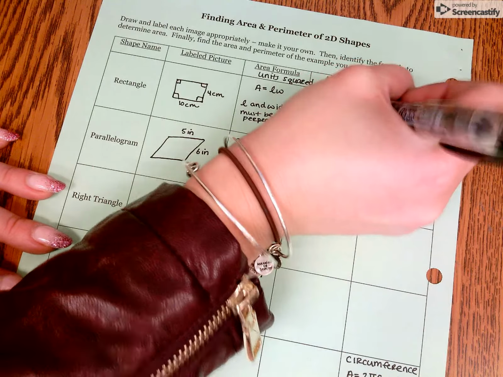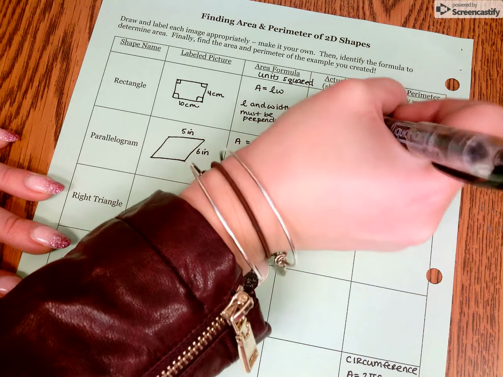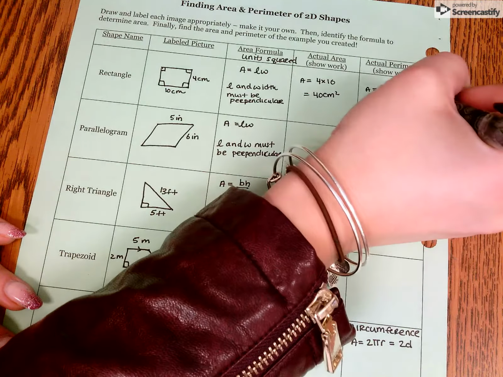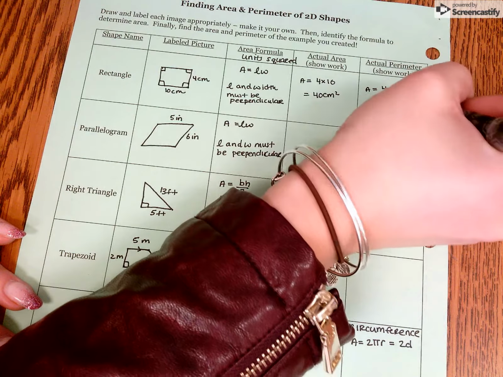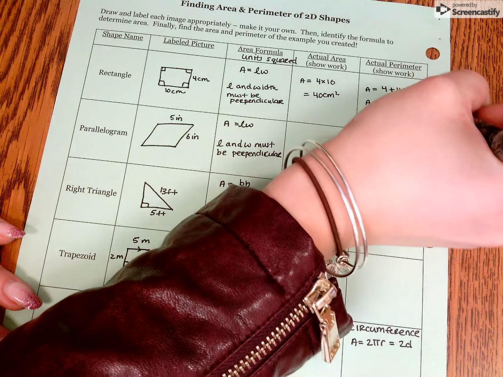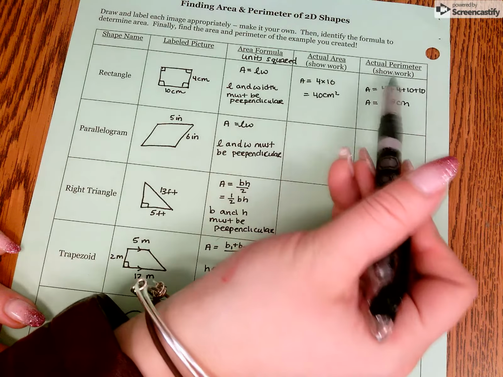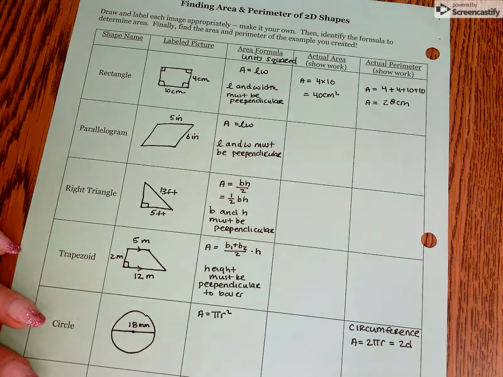I don't care about a formula. It's going to be 4 plus 4 plus 10 plus 10. So that is 4, 8, 28, and it's just centimeters, right? And as I was trying to emphasize when I got cut off, show your work. Show it. My work is perfect. I hope yours is too.